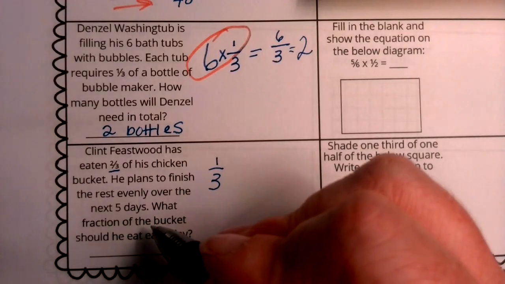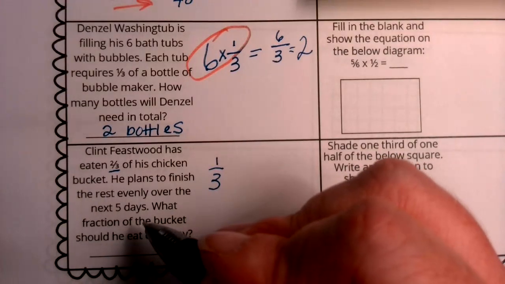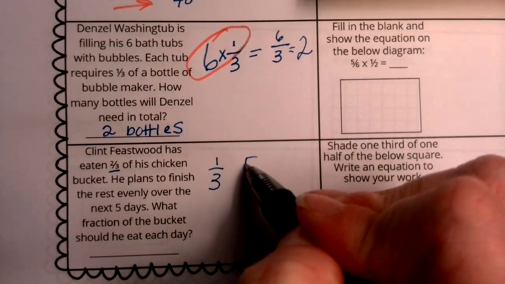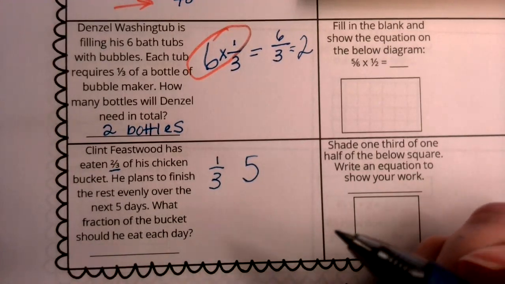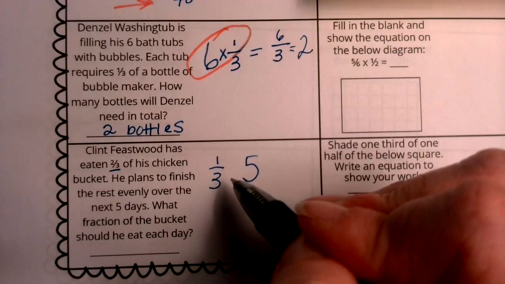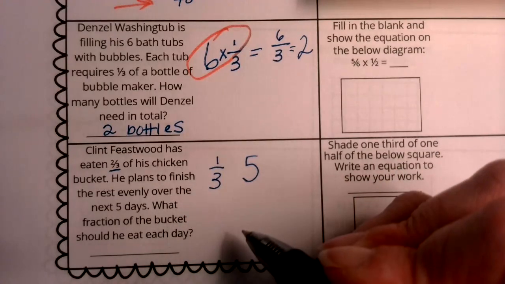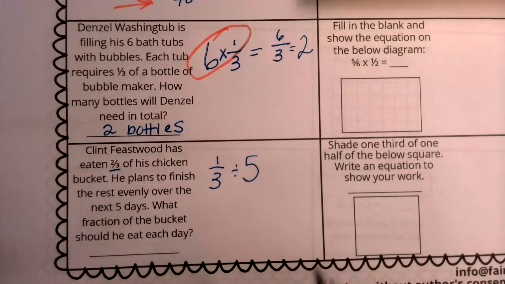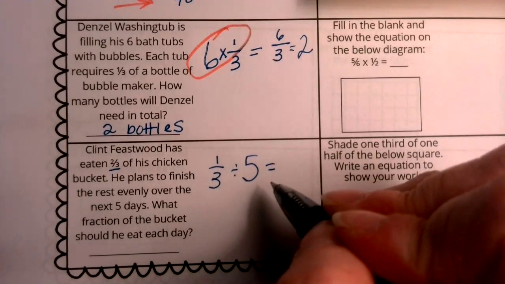And that 1/3 of the bucket is going to be spread across 5 days. So we're looking at this as our situation here, right? We've got a third that's going to be divided out among these 5 days. We can think about that as 5 times 3.